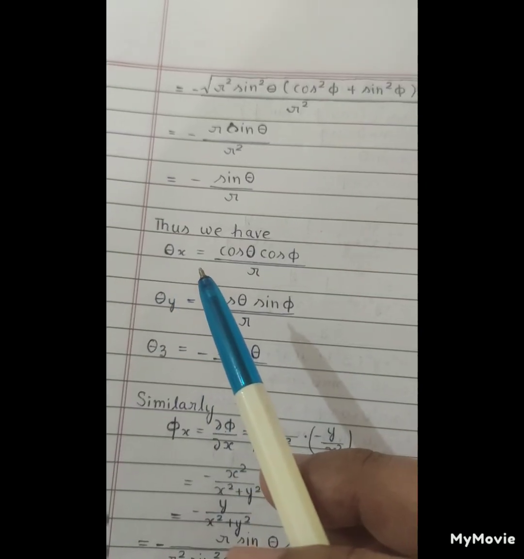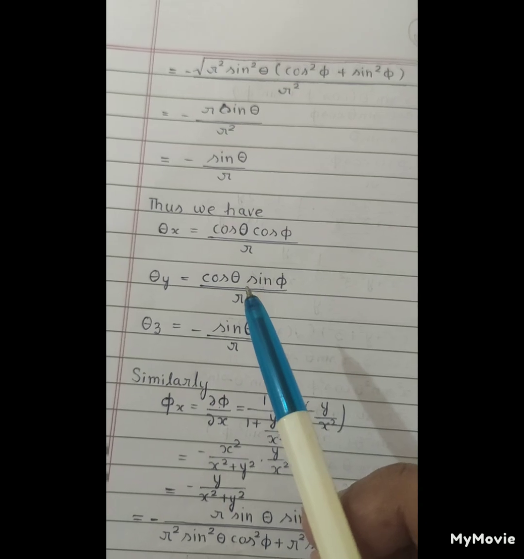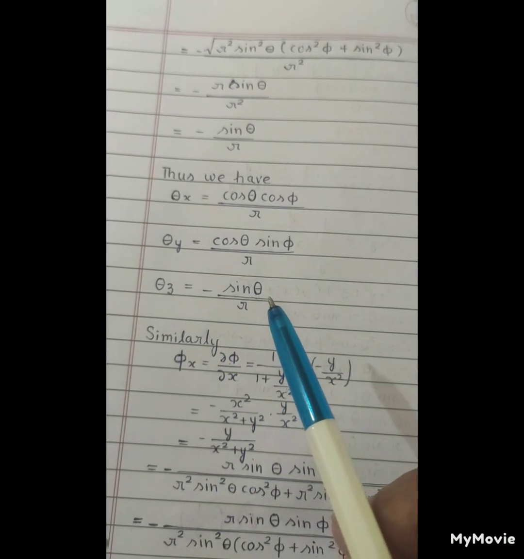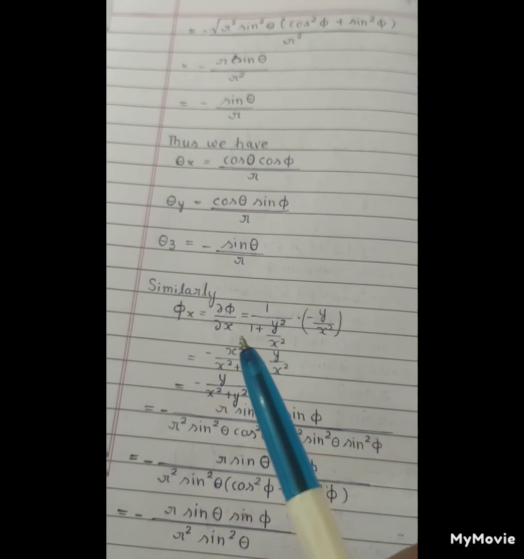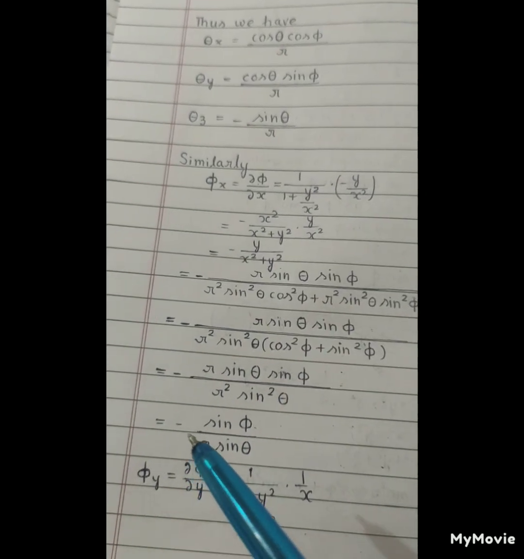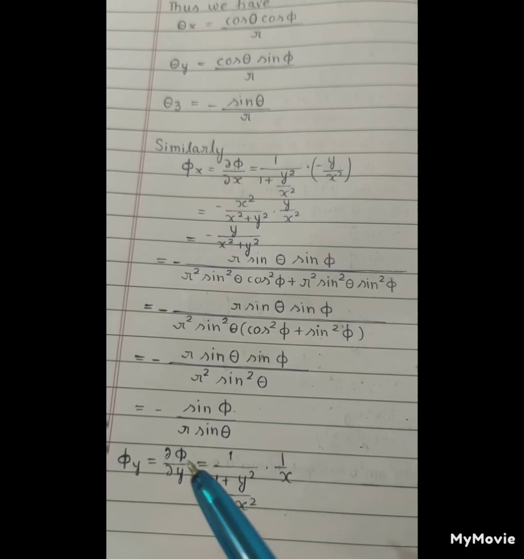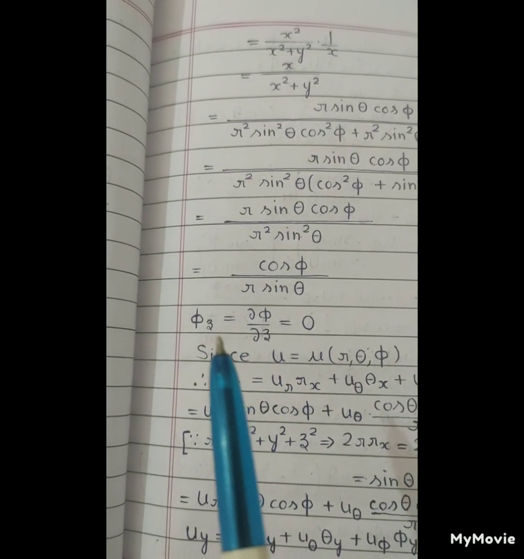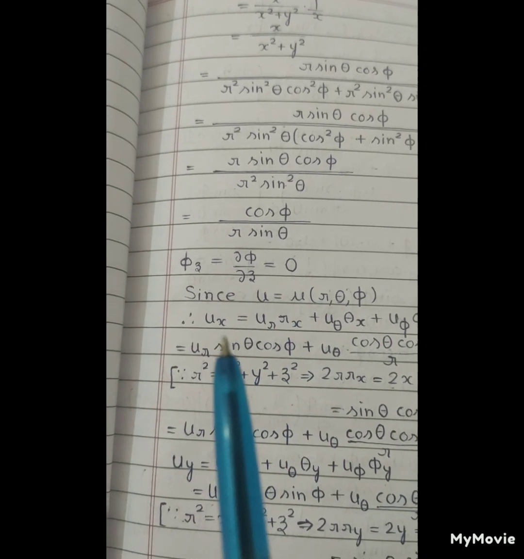Thus we have theta x equals cos theta cos phi upon r, theta y equals cos theta sin phi upon r, and theta z equals minus sin theta upon r. Similarly, phi x, the partial derivative with respect to x, equals minus sin phi upon r sin theta, and phi y equals cos phi upon r sin theta, and phi z, the partial derivative of phi with respect to z, equals 0.